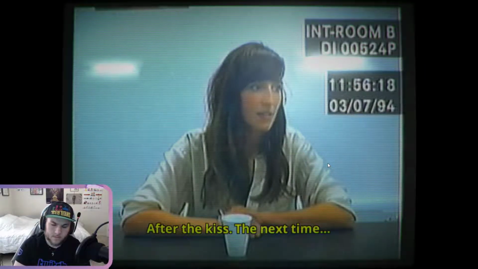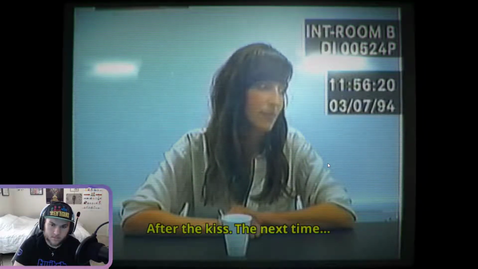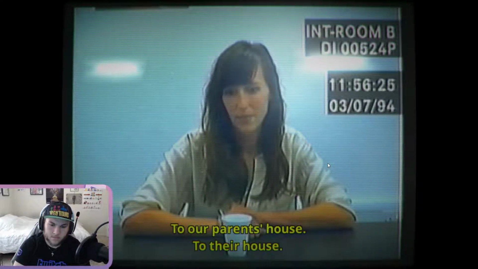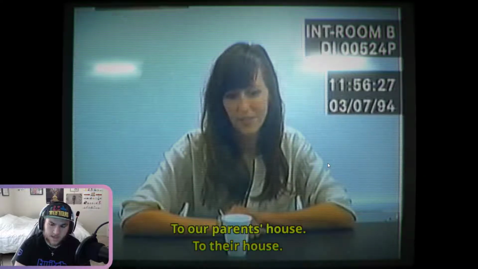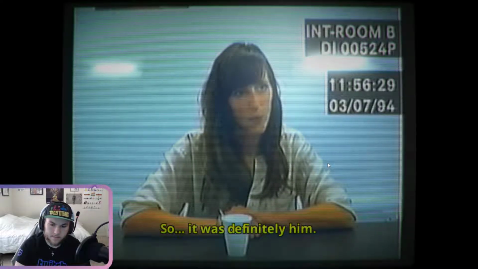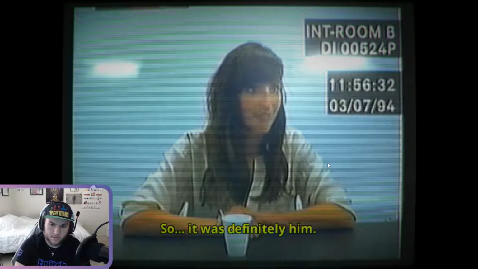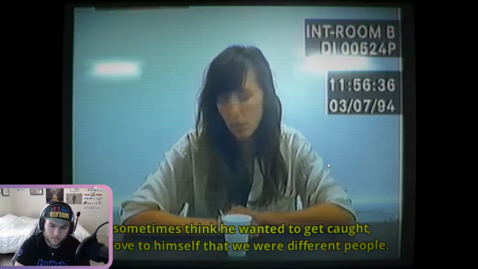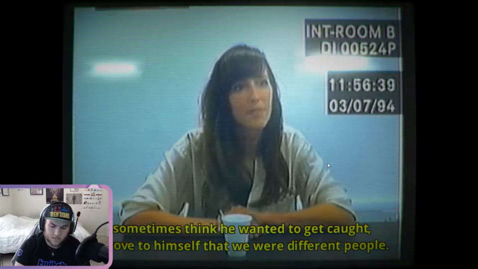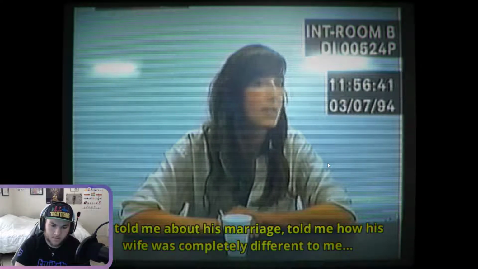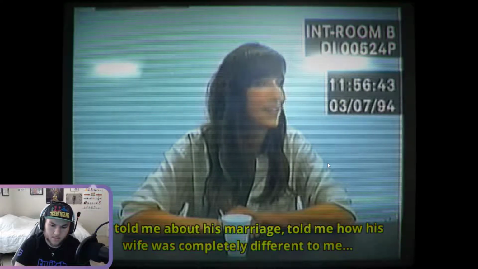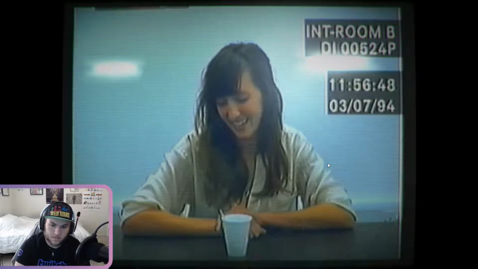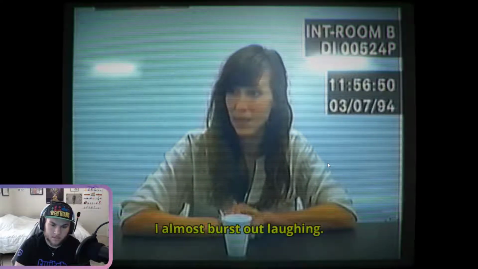After the kiss, the next time, he took me back to the house. To our parents' house. To their house. And you murdered him. So, it was definitely him. I sometimes think he wanted to get caught to prove to himself that we were different people. He told me about his marriage, told me how his wife was completely different to me. I almost burst out laughing.